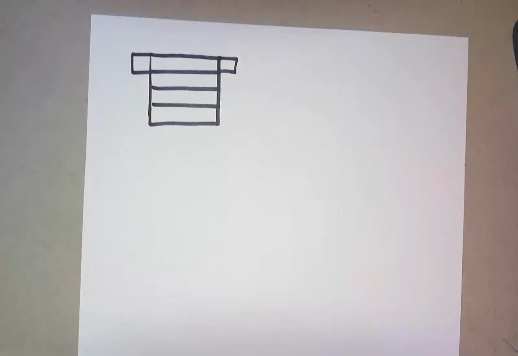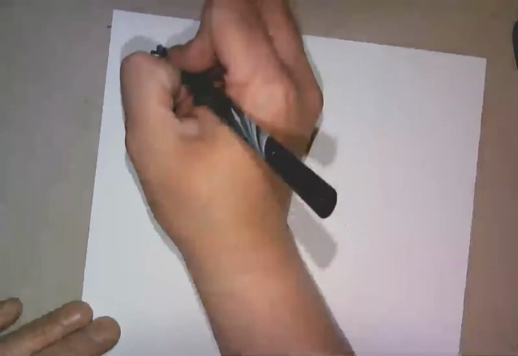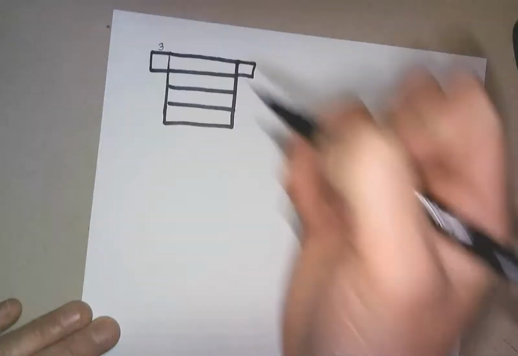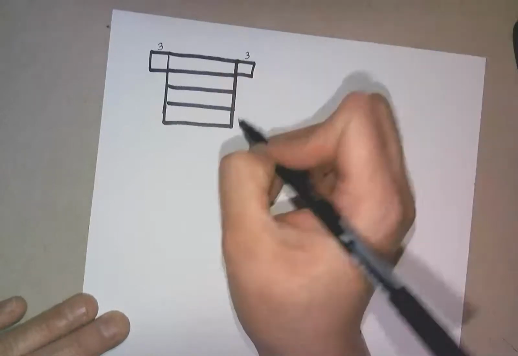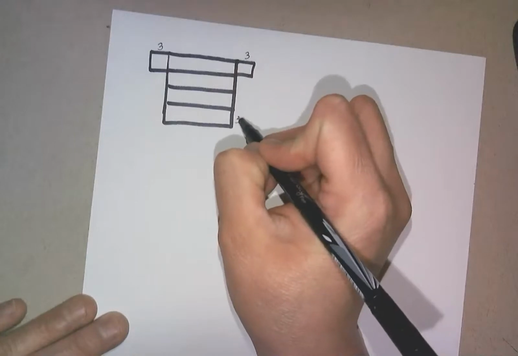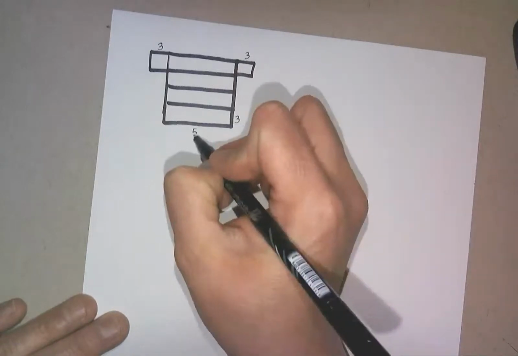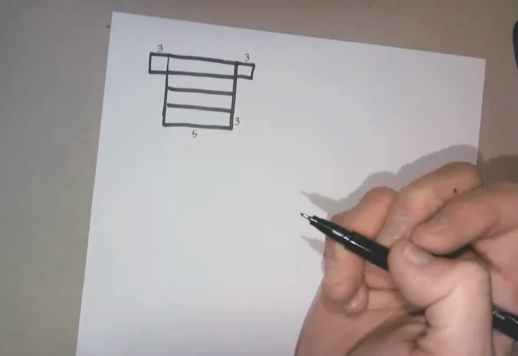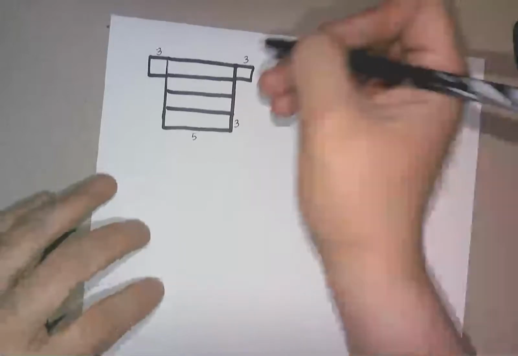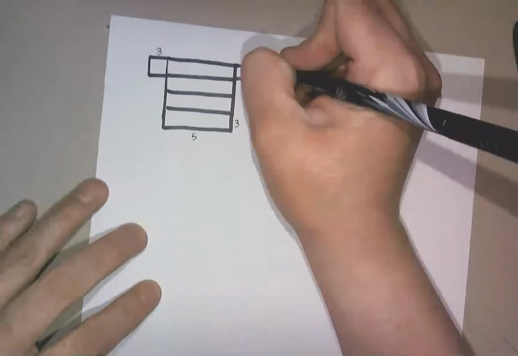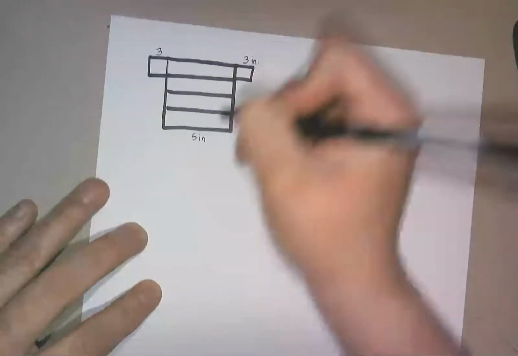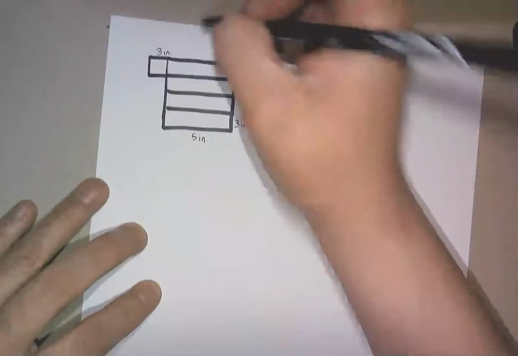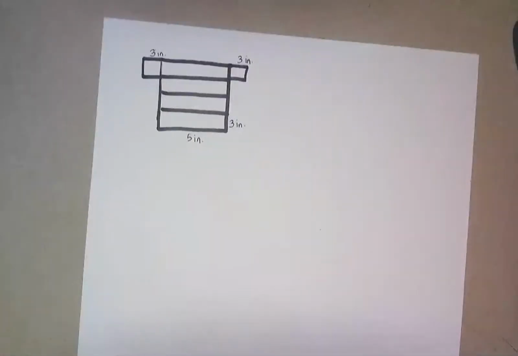So let's stick some numbers here. Let's make this one 3. So this side will be 3, and this will be 3, and let's make this one 5. Okay, let's give it a measurement. Let's go inches. Okay, so now we need to find the surface area.